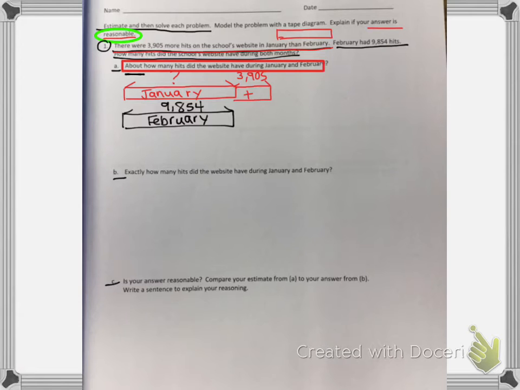So, first off, though, we need to solve for January. See, it's a question mark. So, how can we solve for January? Well, as you can see here, we have February, and we know February's total, 9,854. We know January, though, was a little bit larger. It was larger by 3,905. So, what we can do is add February and the 3,905, and we can get all of January's total. All right? So let's do that.